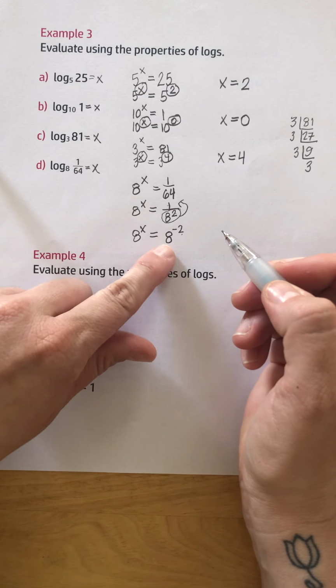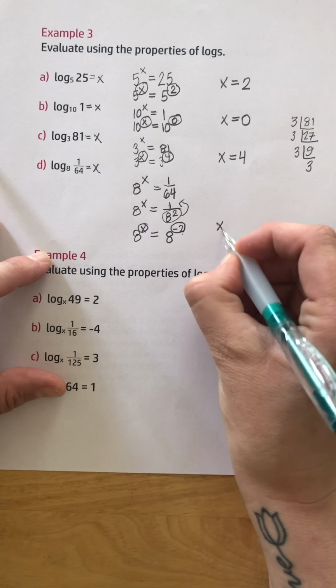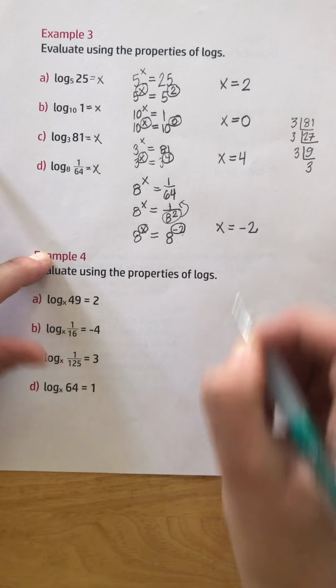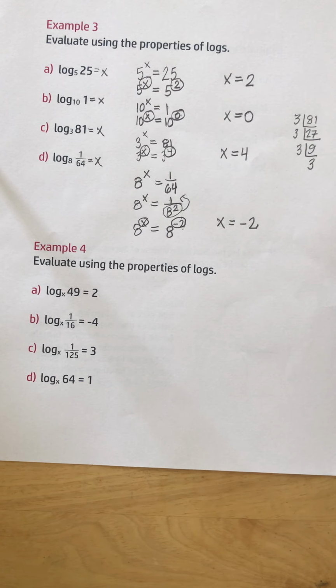And now that the bases are the same, that means that the exponents are the same. So I get that x equals negative 2. So there is my answer for letter D.